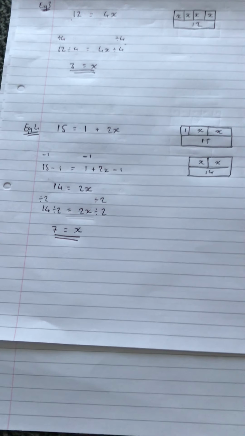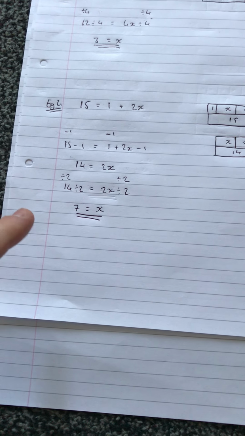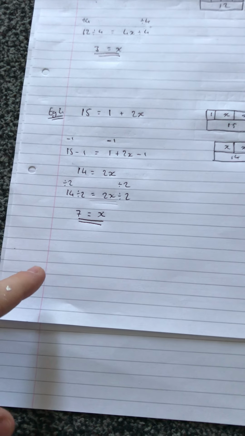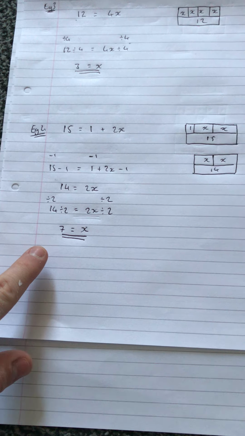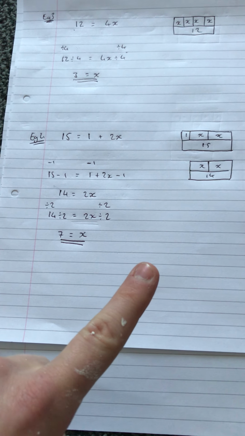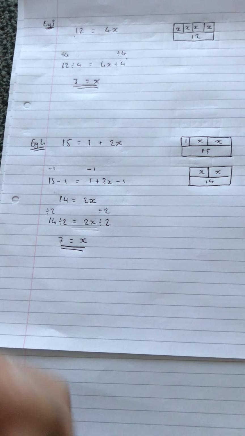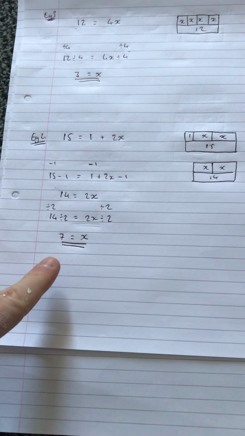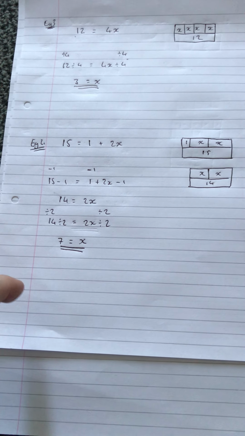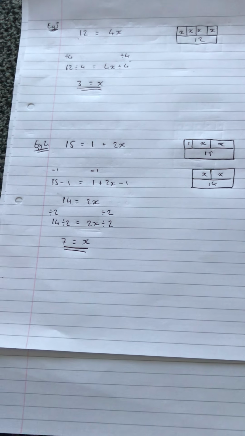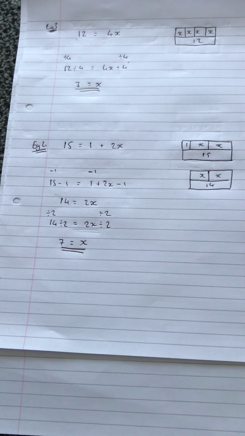Now, the formal method would look like this. And I know this seems a lot more long-winded, guys, but in the long run, you're going to have to use this formal method. Okay, it's nice to be able to use the bars and lean on the bars a little bit until you get confident with this to make sure that you're getting the right answers. But eventually, this is what we need to be able to do because there are going to be some equations that we can't represent using bar models very easily, okay? And we need to be able to solve them all the same.